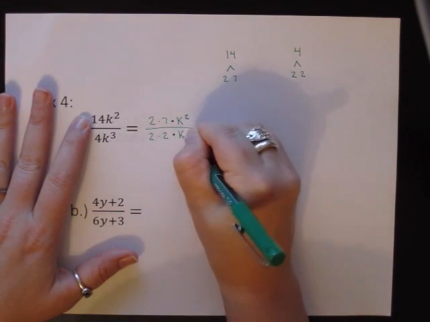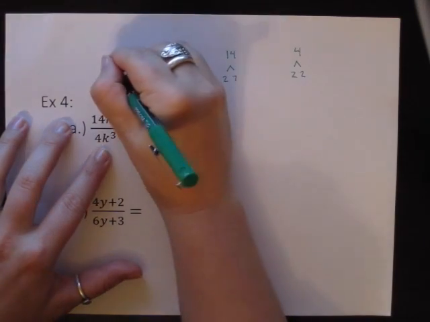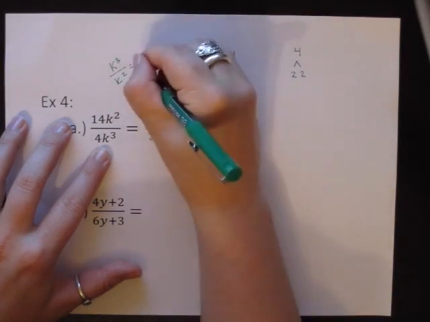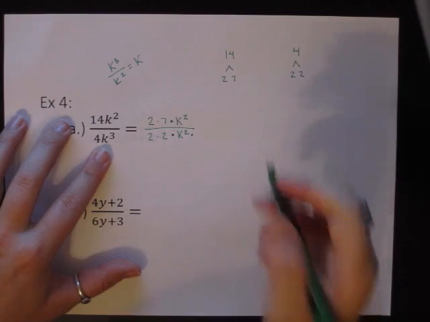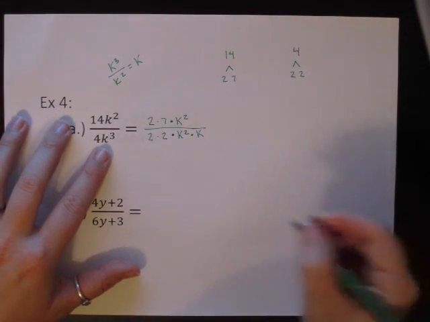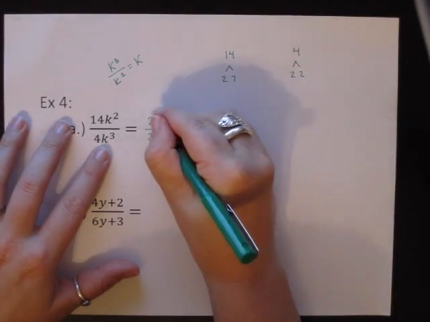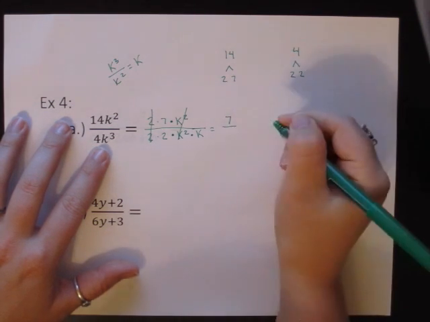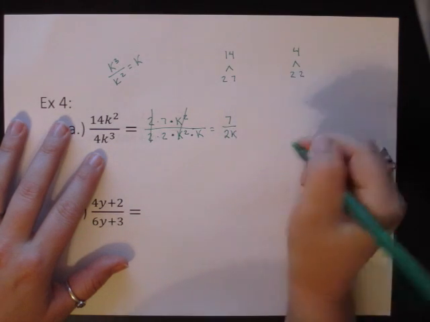But if I have k to the third divided by k to the second, I'm still going to be left with a k, because 3 minus 2 gives me 1, so I need to still include that k. Now, since I've factored it completely, I can cancel whatever looks exactly the same. So on the top, I'm just left with 7, and on the bottom, I'm left with 2k.